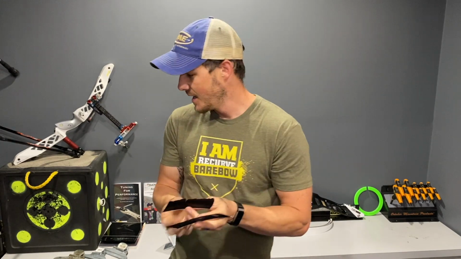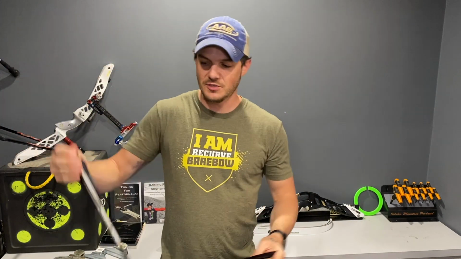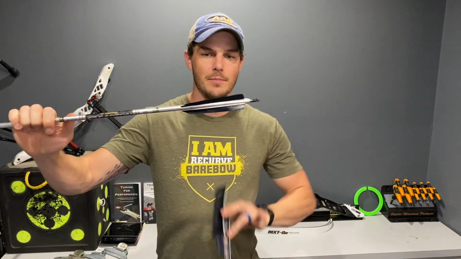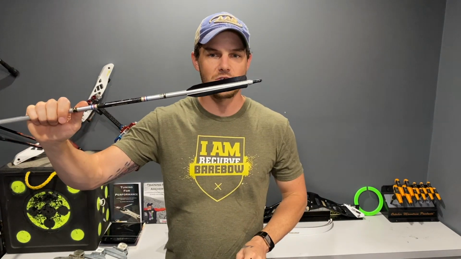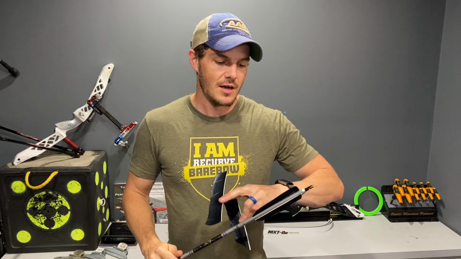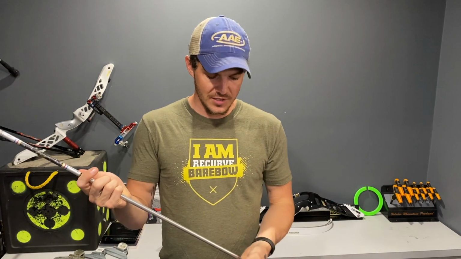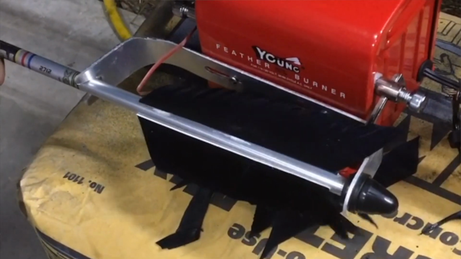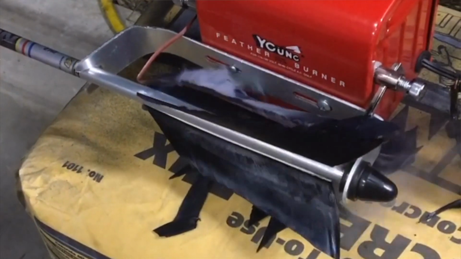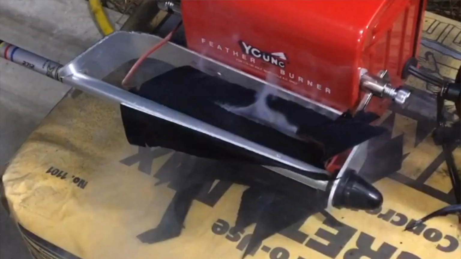Now, these are full-length feathers, full height, and everything like that. And after I fletch my arrows, I use what's called a fletching burner and melt the feathers down to an exact shape that I prefer. I'll do a video on that eventually on how to burn your own feathers. It's actually pretty fun. It smells awful, but I found that I really like doing it. It's a lot of fun.